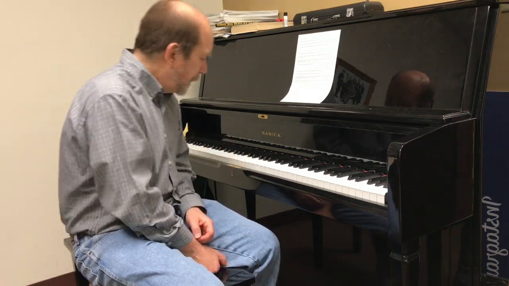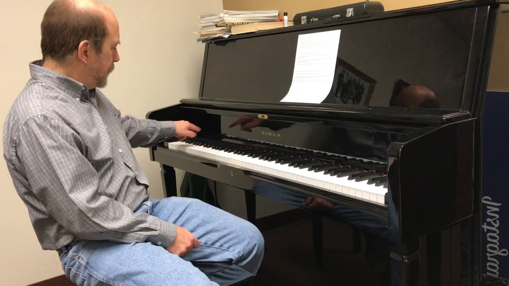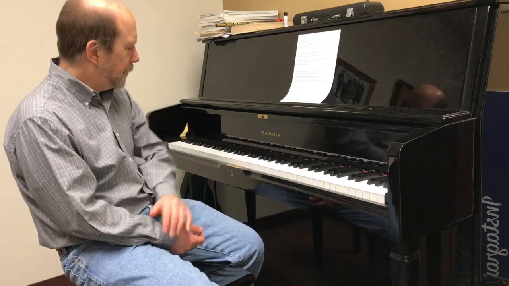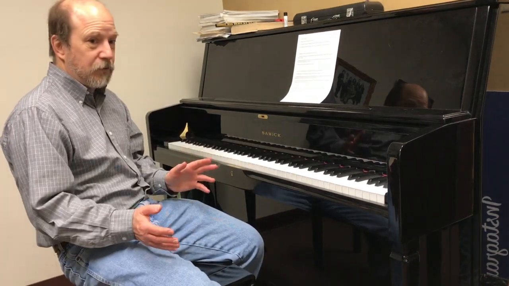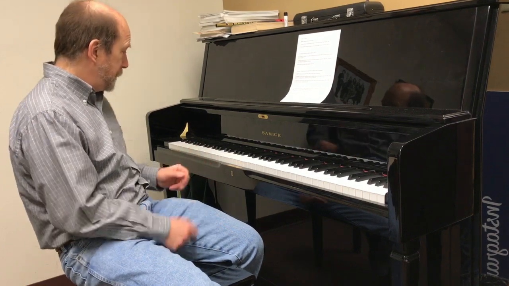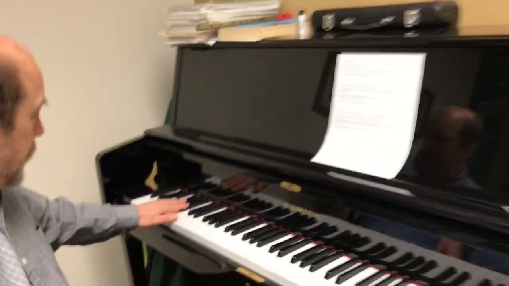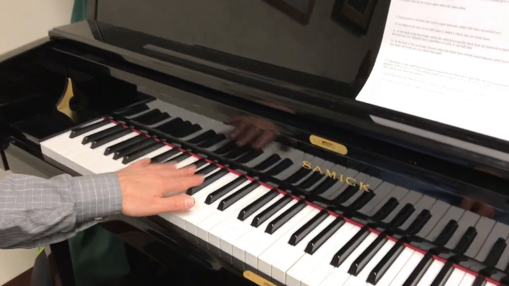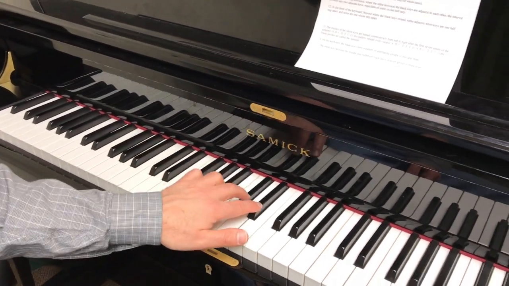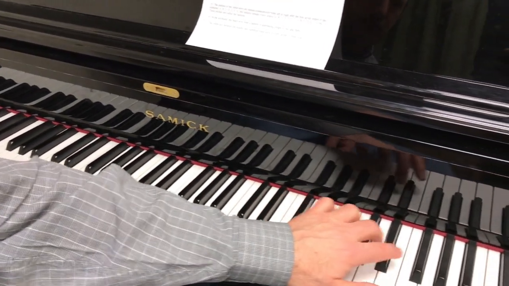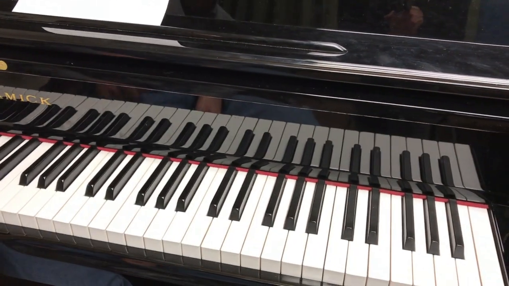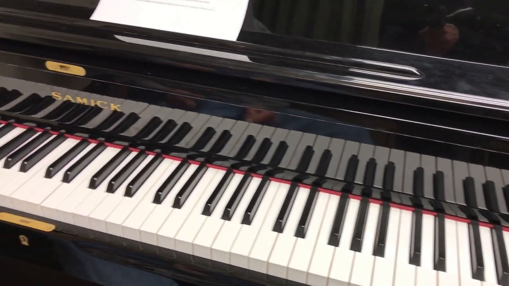F, G. And you can see on the keyboard that the black keys here form a repeating pattern of groups of 2 and groups of 3. So you start here, here's a group of 2, here's a group of 3, 2, 3, 2, 3, 2, 3, 2, 3, 2, 3, 2, 3. And you can use that to orient yourself on the keyboard.